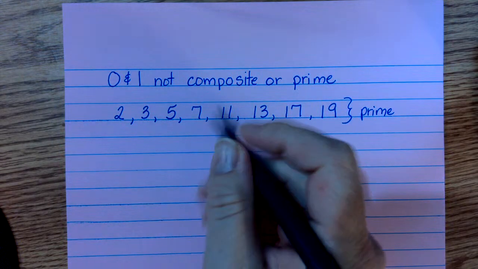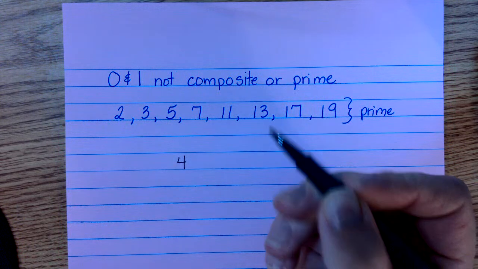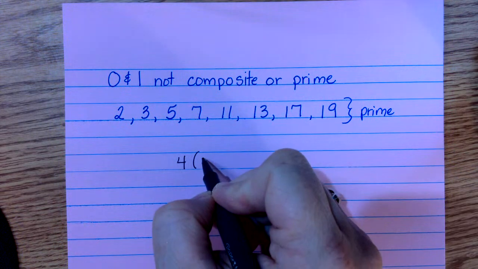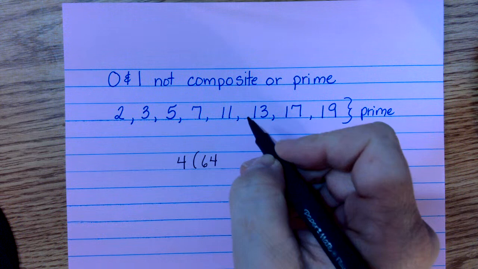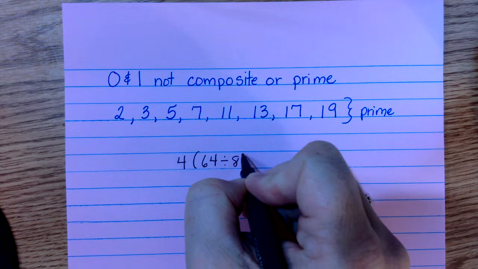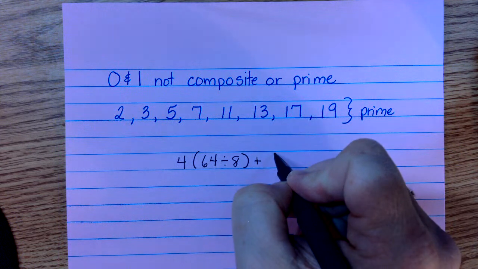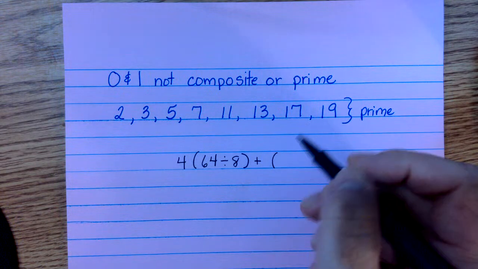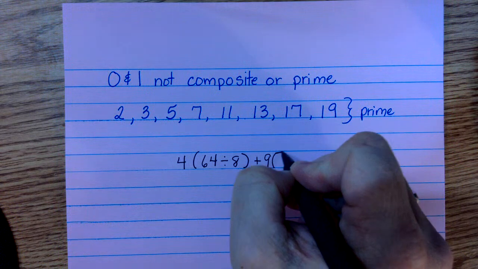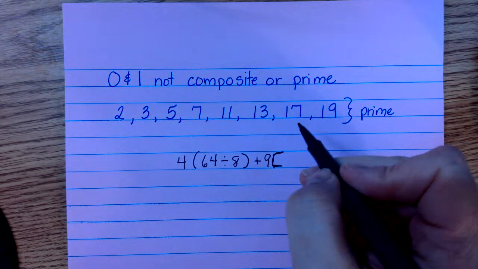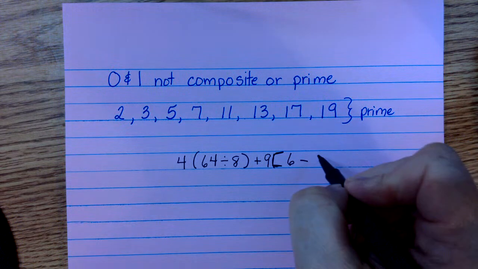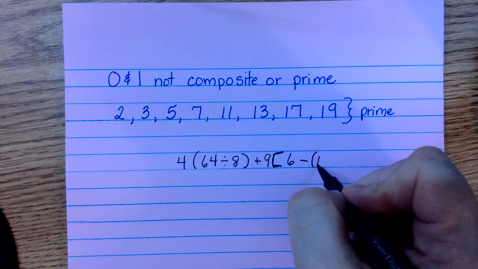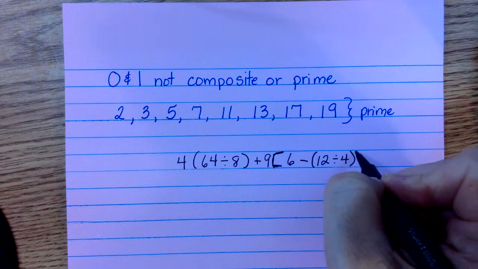So we're going to do 4 times, let's do 64 divided by 8, plus 9 times, and this will be a bracket, 6 minus, let's do 12 divided by 4, parenthesis, bracket.